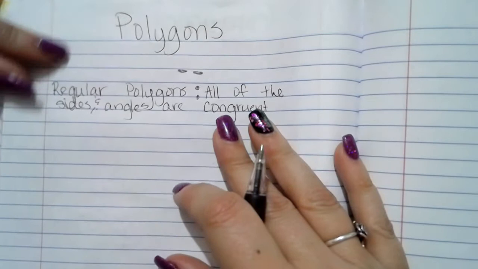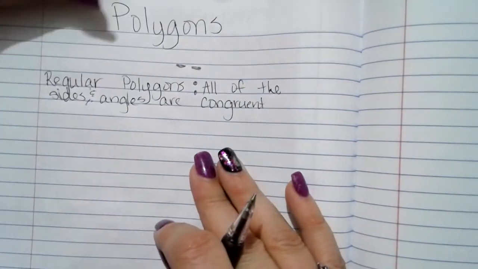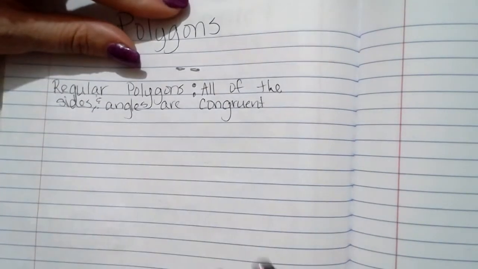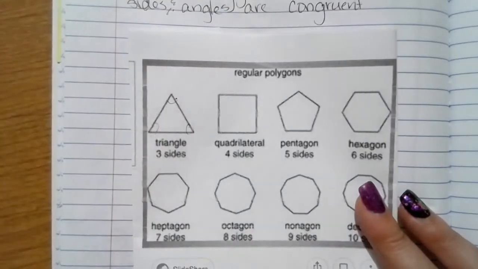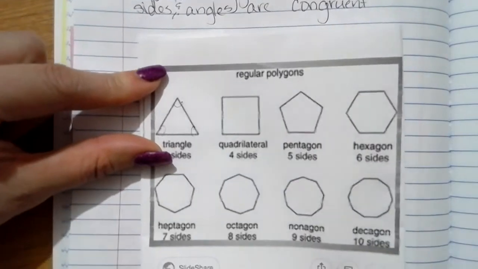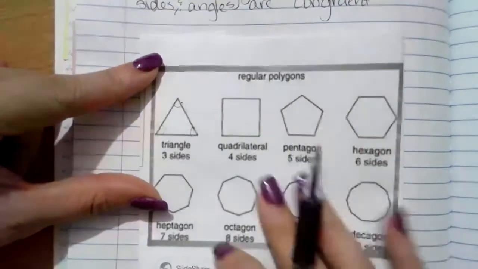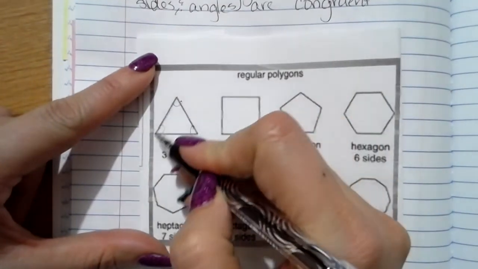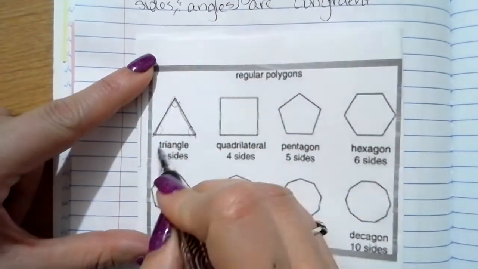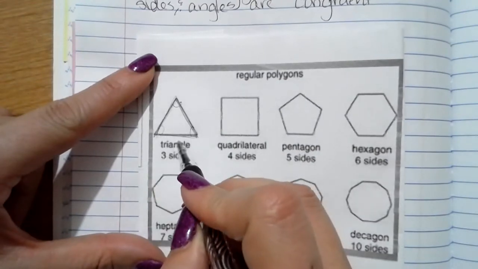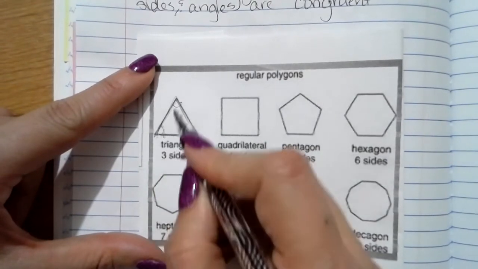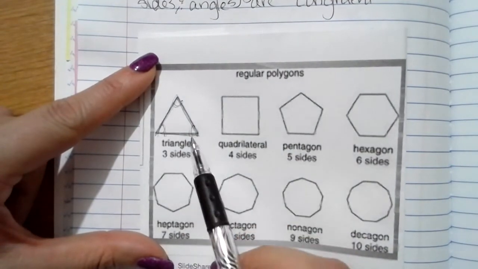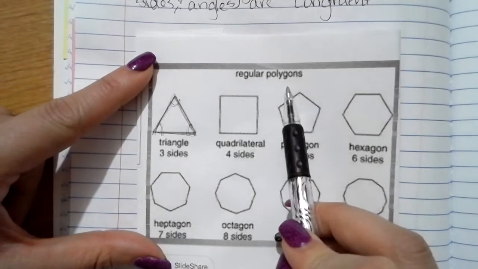So, regular polygons: all of the sides and angles are congruent. Congruent means they're the same. Okay, so I'm going to give you the sheet. You're going to glue that in, and I want you to understand what regular polygons are. Regular polygons means that this line and this line and this line are all the same length, and this angle and this angle and this angle are all the same angle. This is what makes it a regular polygon.